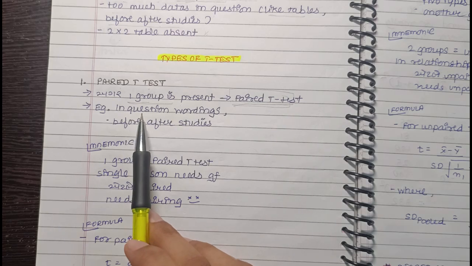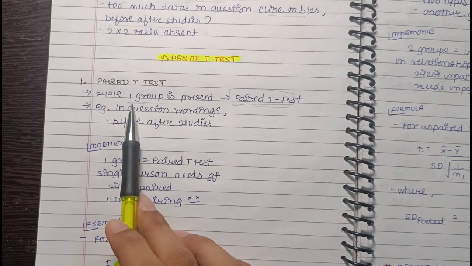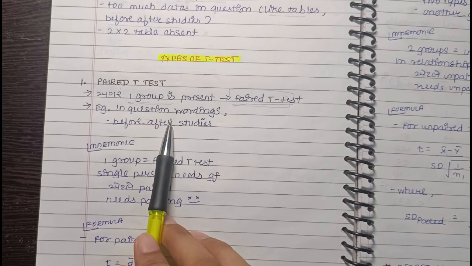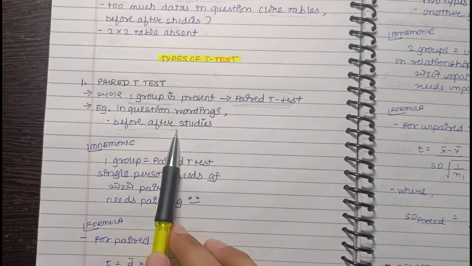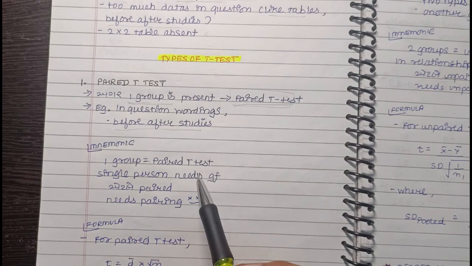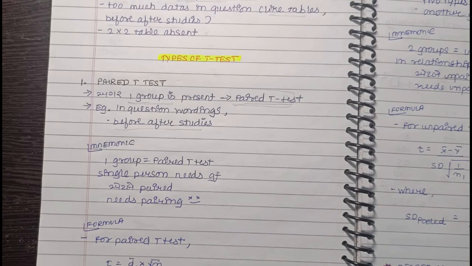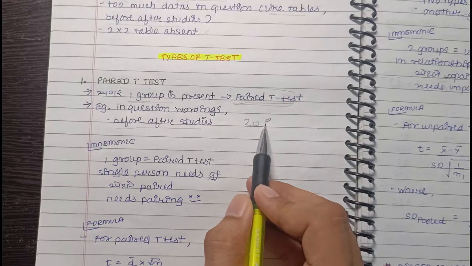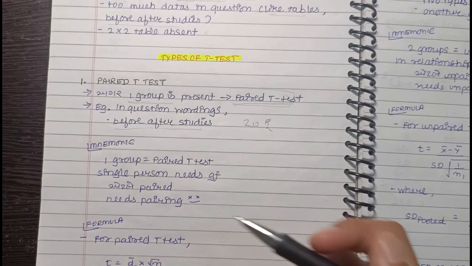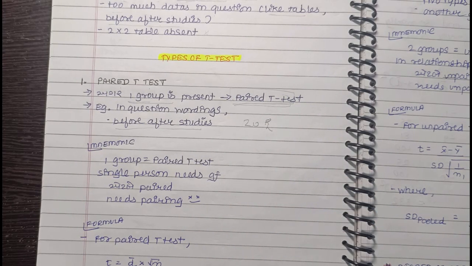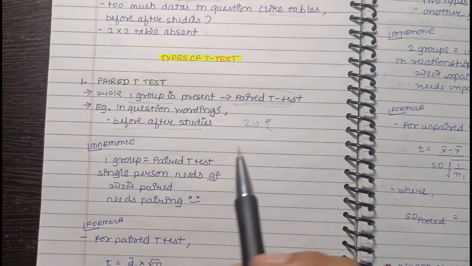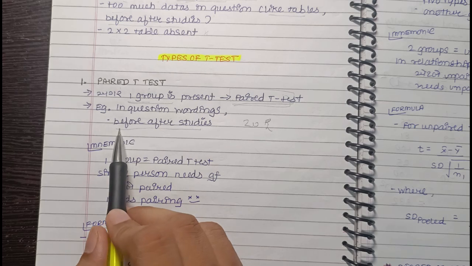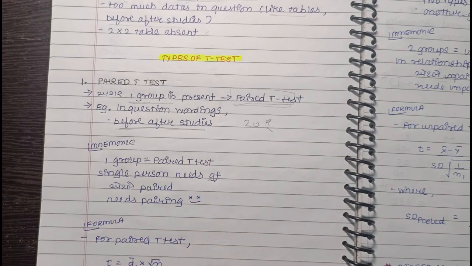How do we know that in the question they are talking about only one group? In the question's wordings it will be given that there is a before after study, meaning only one group is present. For example, they are conducting a blood pressure study for a drug clinical trial in which there are 20 people. So before giving the drug there is a blood pressure and after giving the drug there is a blood pressure. So in fact we are recording two different blood pressures. The 20 people will remain the same in the group. So in that scenario we are using the paired t-test.